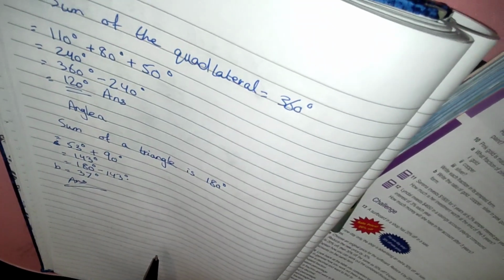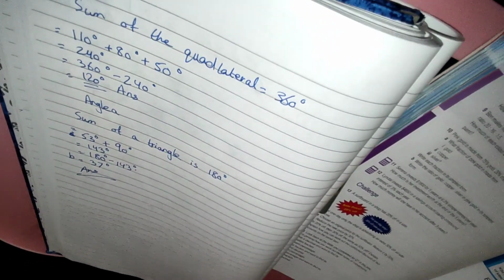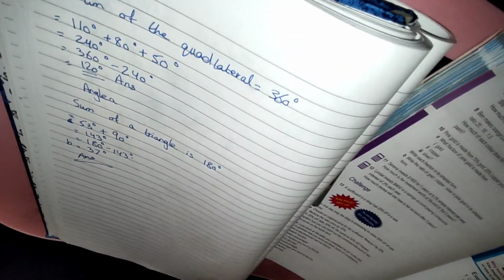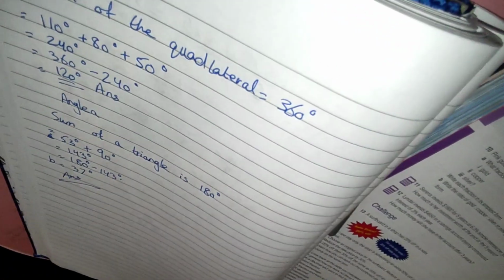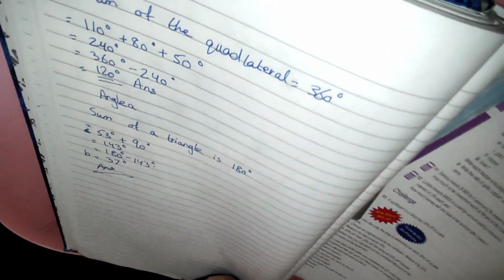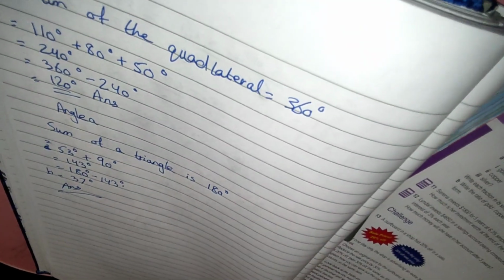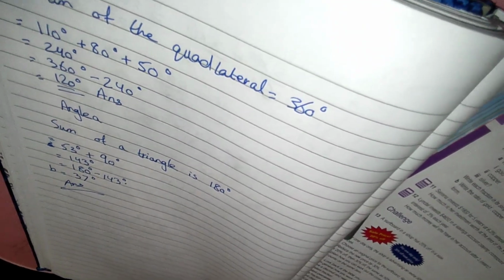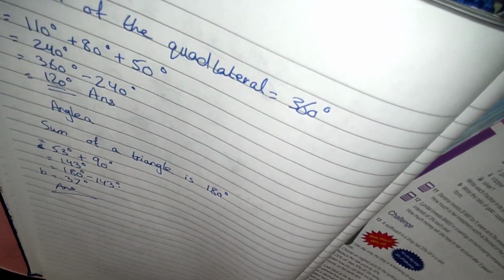So what do you mean, I have to memorize the angles, how we subtract? No, you don't have to memorize the angles. Then how will I do it? You just memorize the sum of the quadrilateral is 360, the sum of the triangle is 180.